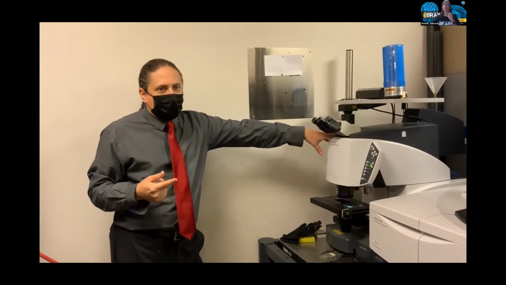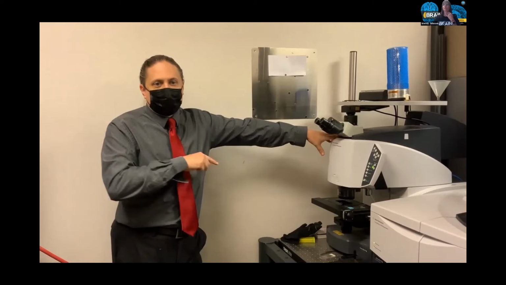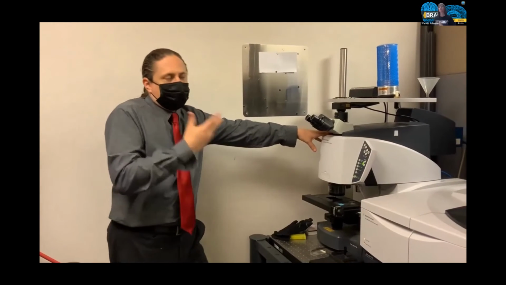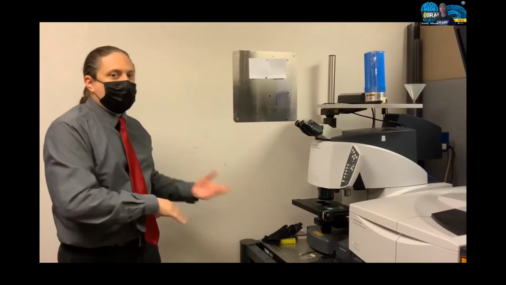And what FTIR provides is a spectrum that allows us to characterize the molecular composition, and it also allows us to detect chemical constituents that are difficult to stain and image using a confocal or fluorescent microscope.